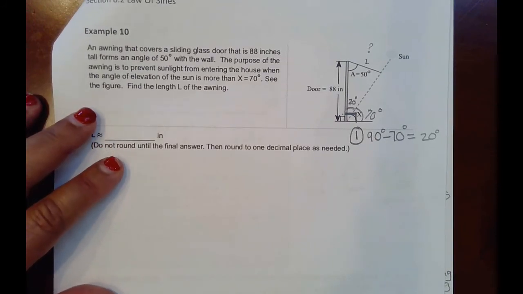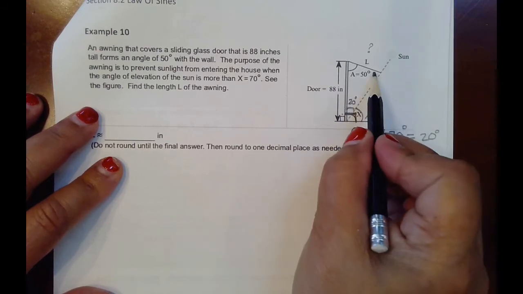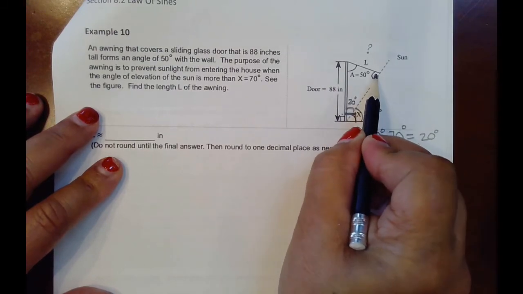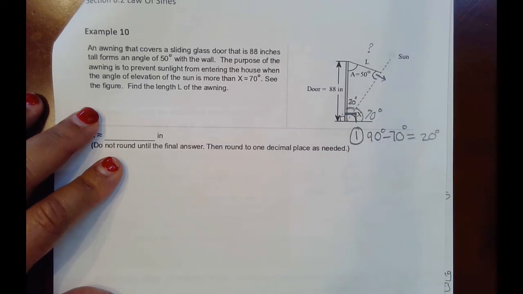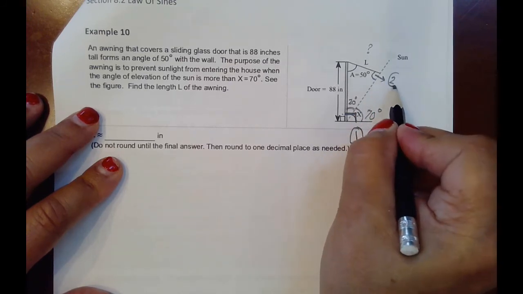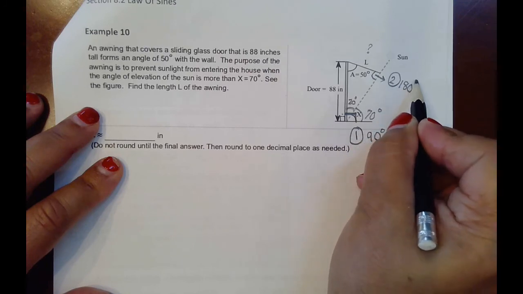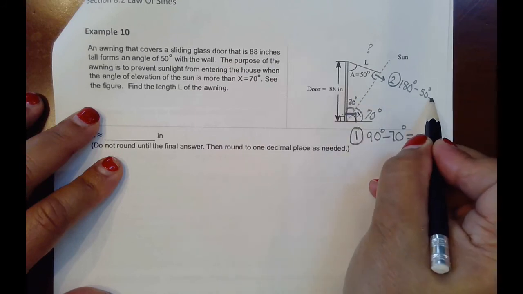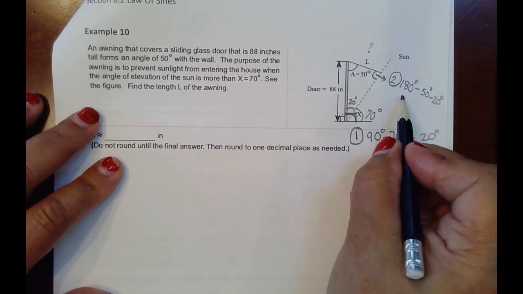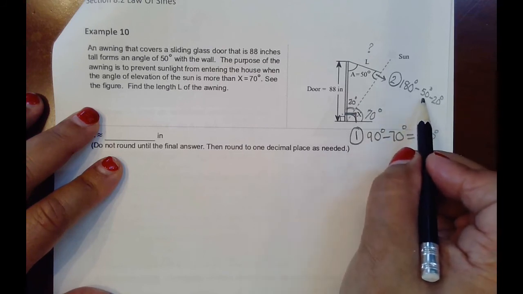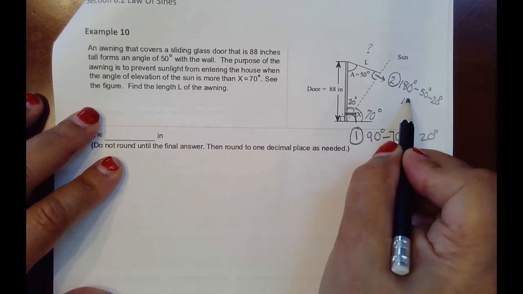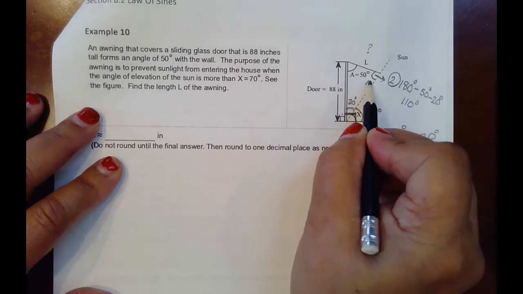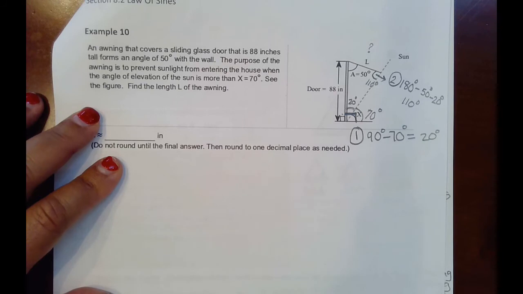Okay, the other thing that this allows, the minute that you find that 20-degree angle, is that you can find this angle. So this angle would be equal to 180. So this will be step 2. 180 minus the 50 and minus the 20. Okay, so that's going to be equal to 130. 130 minus 20 is 110. So this angle is 110 degrees. So now you have all three angles inside your triangle.